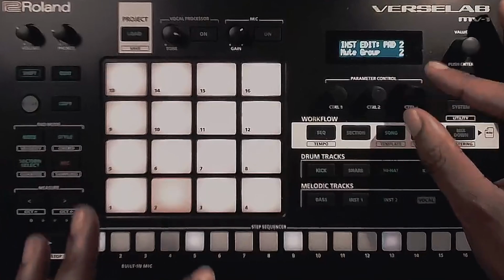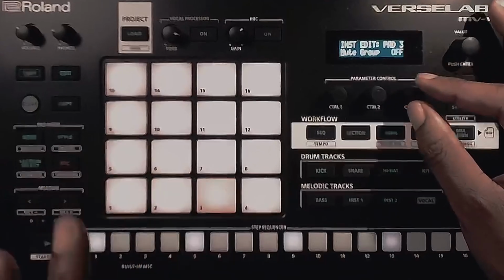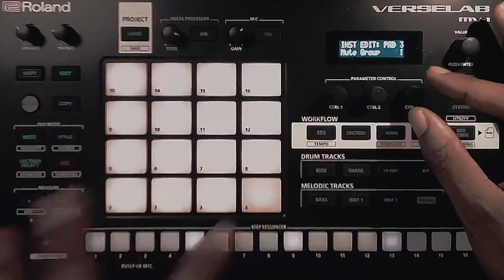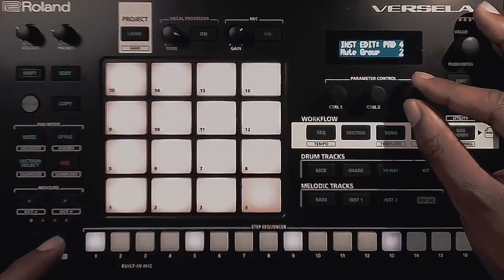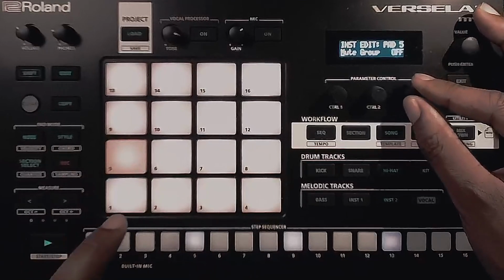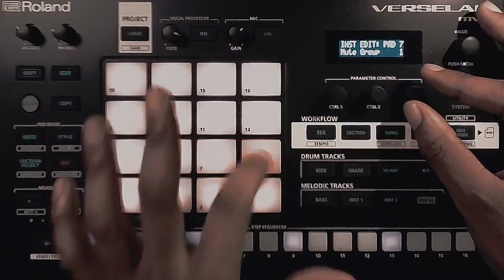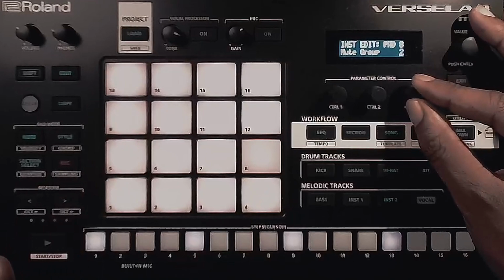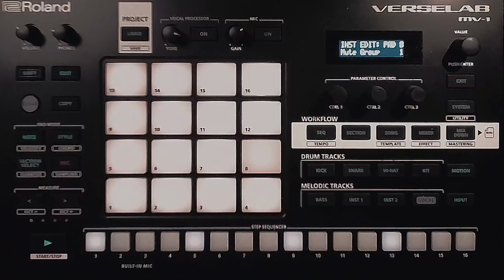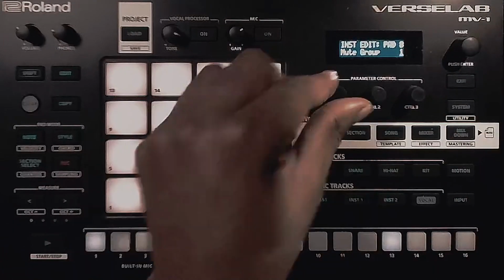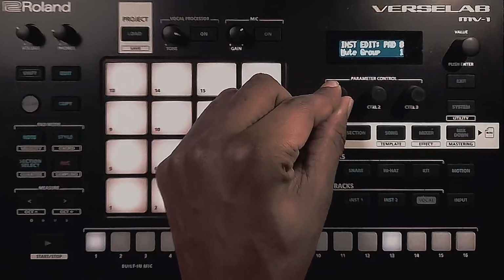Hit the next pad, mute group 1. Hit the next pad, mute group 1. Hit the next pad, mute group 1. Continue this process. I don't need all those. So I didn't put that sample in 7. But either way, it's still good to go. Now I'm just gonna scroll and keep on going through it.